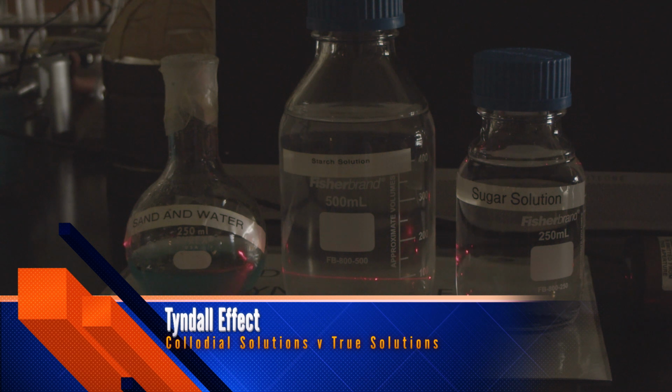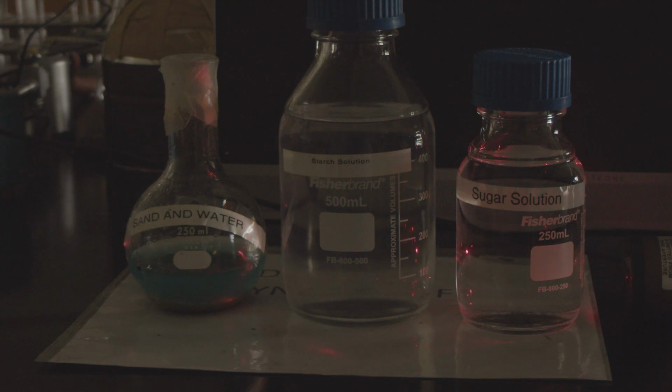Under part one, we can see the physical properties of the true solution and the colloidal solution. I told you that true solution and colloidal solution are both homogeneous. You cannot see any layer, first of all. And true solution has smaller particles than the colloidal solution.